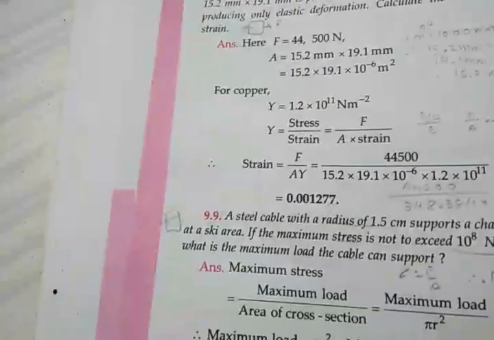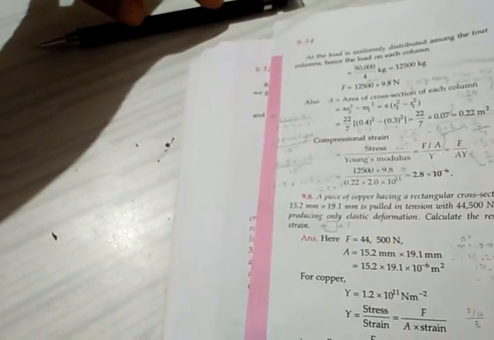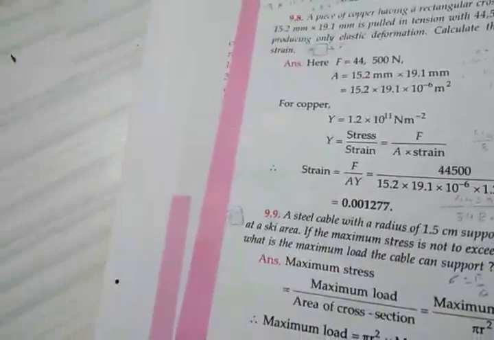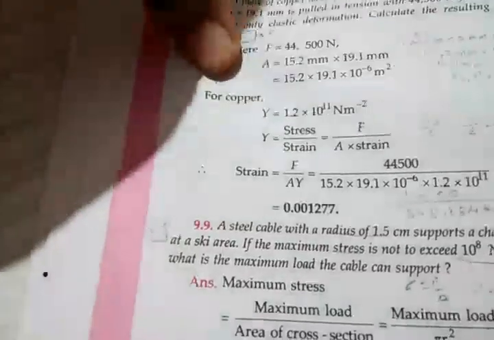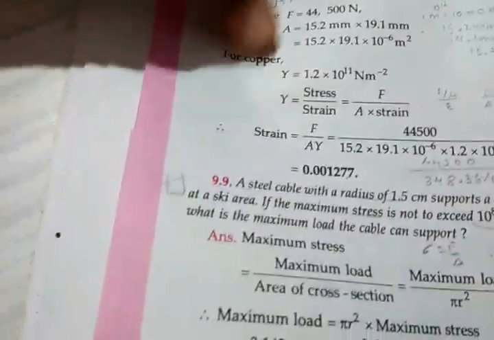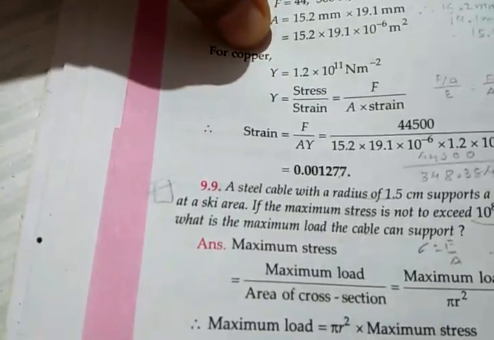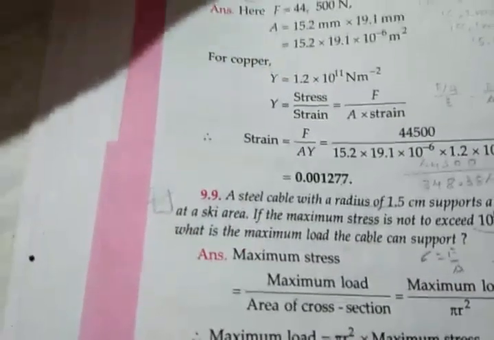It is so easy. A copper wire is pulled like this, and the force is given, Young's modulus is given. You only have to find the strain. The force and area are also given.